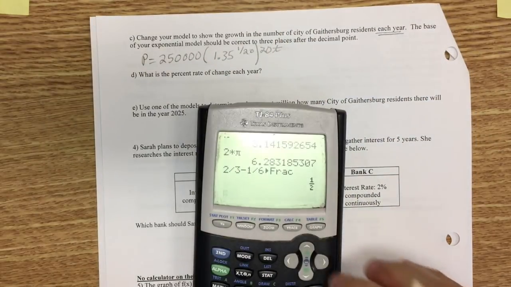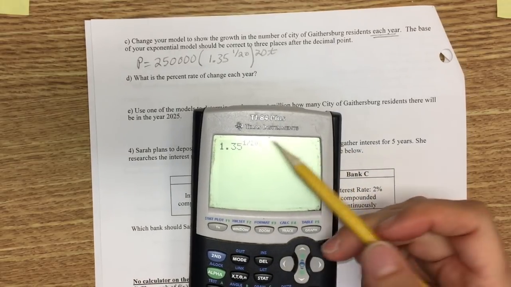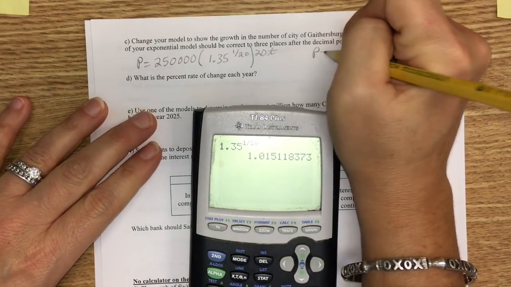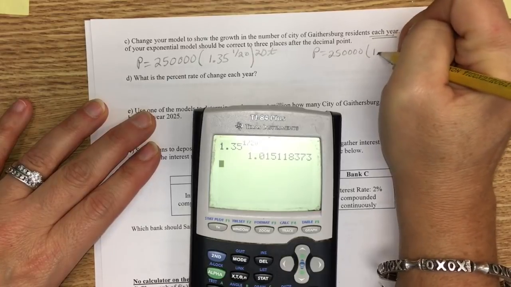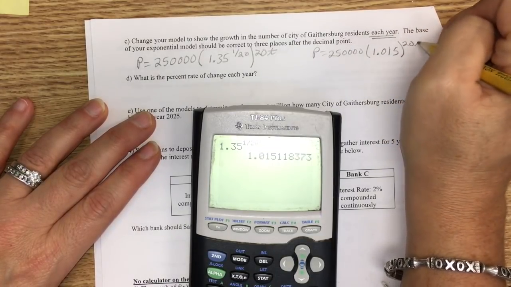I'm going to grab my handy dandy calculator, and I'm going to do 1.35 to the power of 1 divided by 20. Remember, if you have an older calculator, please make sure you have parentheses around the 1 divided by 20. And I get P equals 250,000 times 1.015, that's 3 decimals, to the 20t.